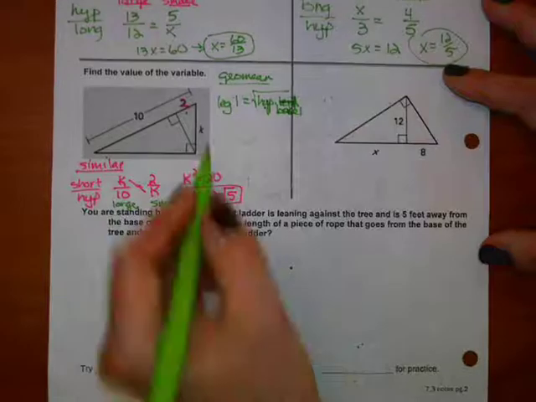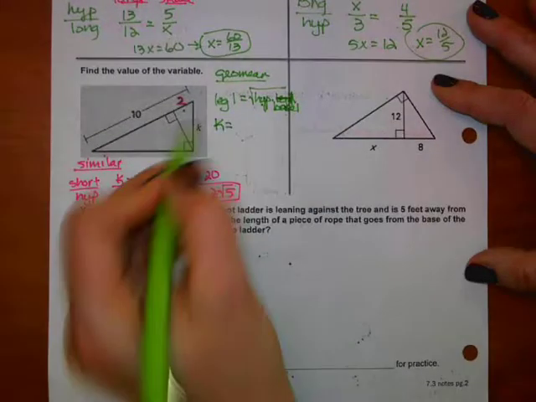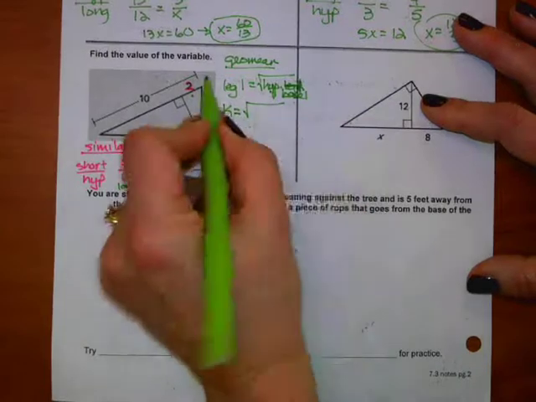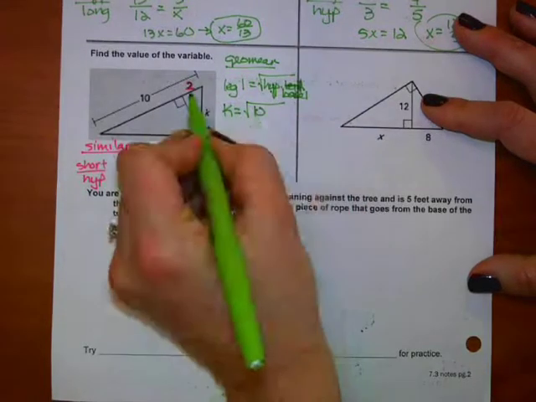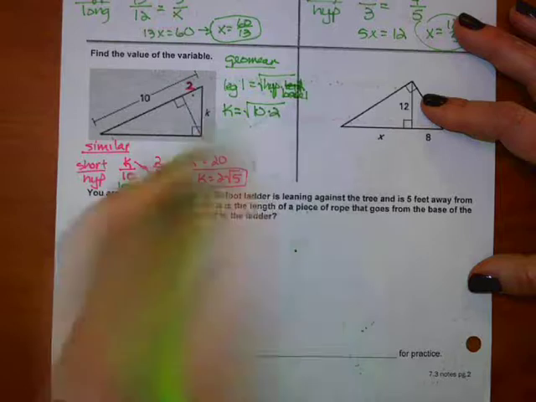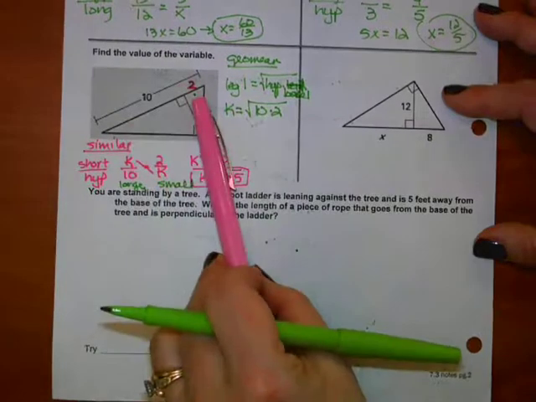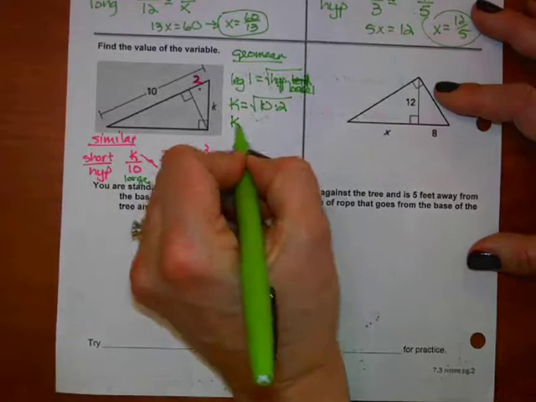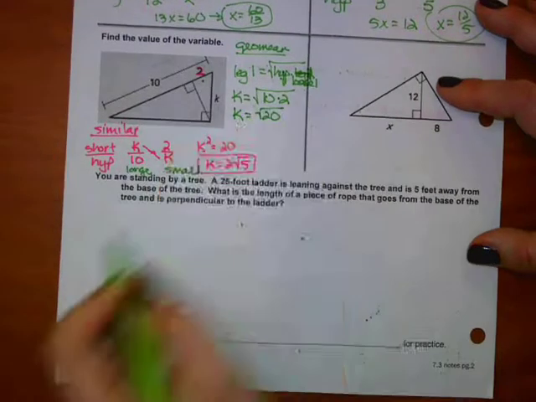Let's plug in what we know. Leg 1 is my k. How long is the hypotenuse? 10. How long is base 1? Remember, this is hypotenuse, this is base 1, and this is leg 1. Okay, so look, we end up with the same thing, don't we?